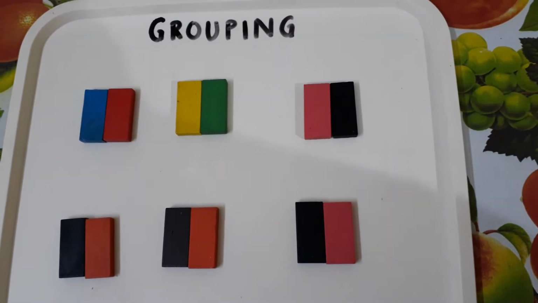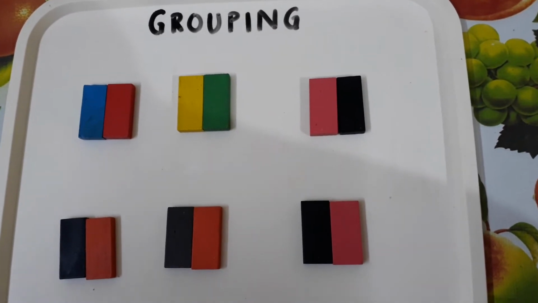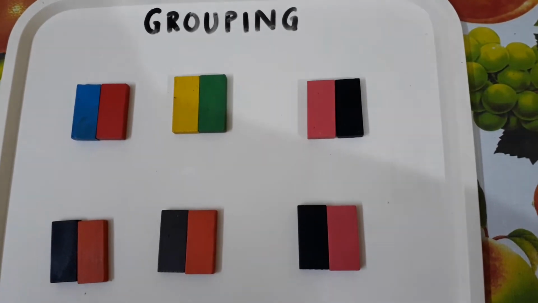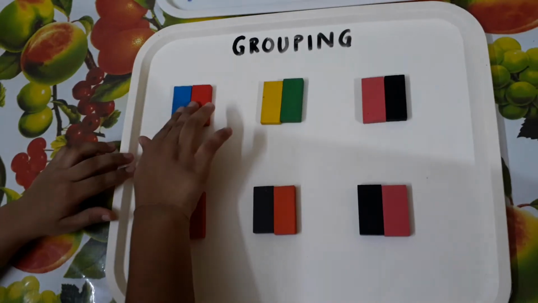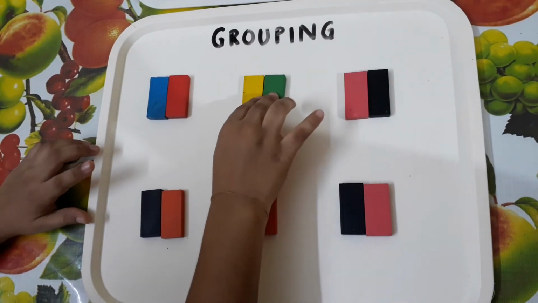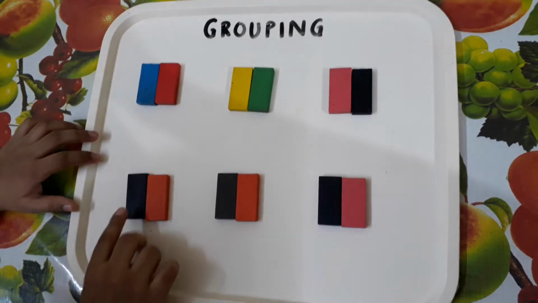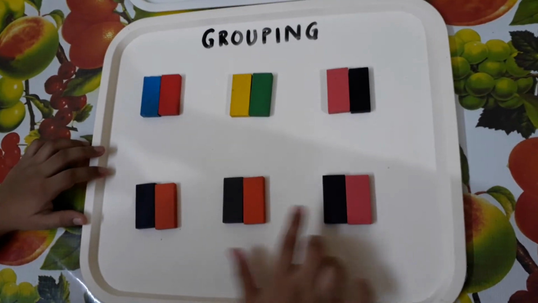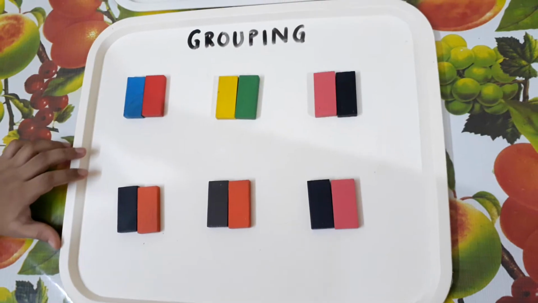Lovely. So what do we have here? We have groups of 2. A group of 2. A group of 2. Excellent.